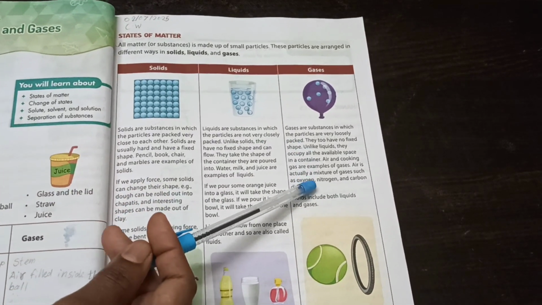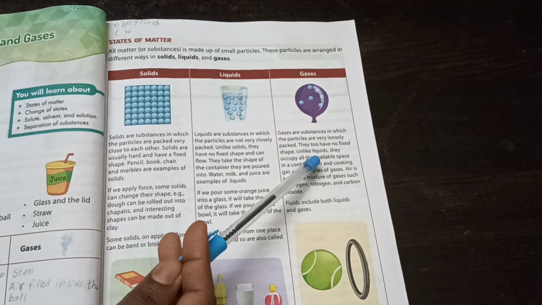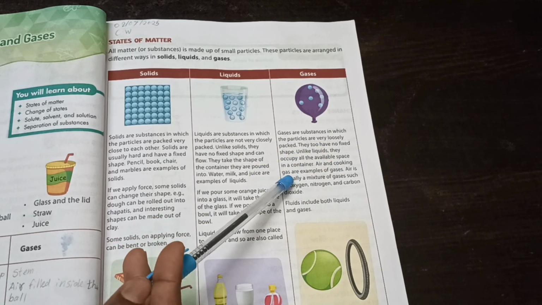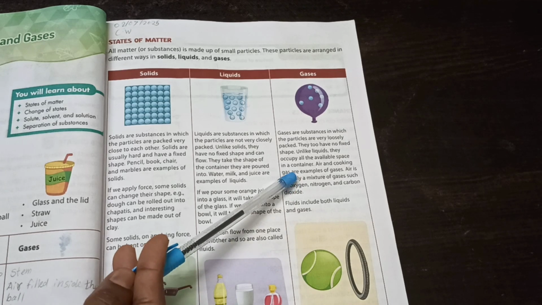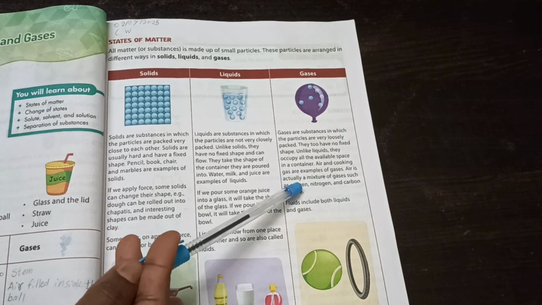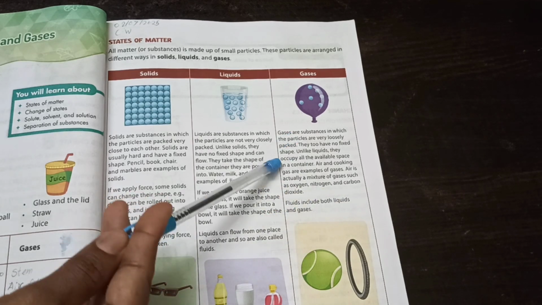And gases, we can write down, they too have no fixed shape. Unlike liquids, they occupy all the available space, all available space in a container. For example, cooking gas, and you can give examples: oxygen, nitrogen, carbon dioxide.